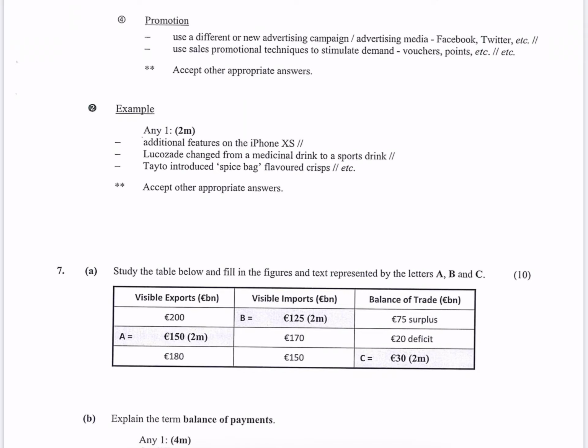And then for A, so moving on the lines there rather than the letters, apologies, but for A, you knew that something minus 170 gave you a 20 deficit. So something minus 170 equals minus 20. So again, basic maths, working backwards. That's where your 150 comes from. And on the bottom line there, you have your 180 minus 150 is 30. And that should have the word surplus beside it as well. The marking scheme seems to have left that out, but you will be expected to have that as part of your answer.